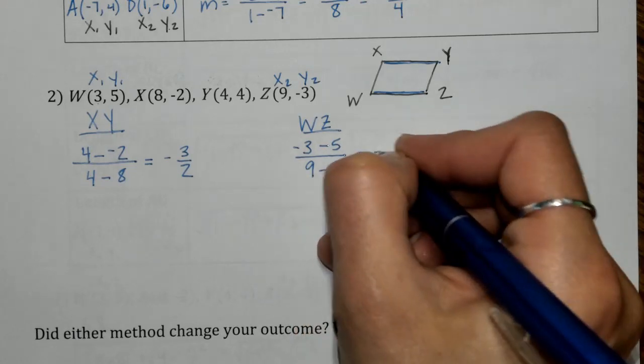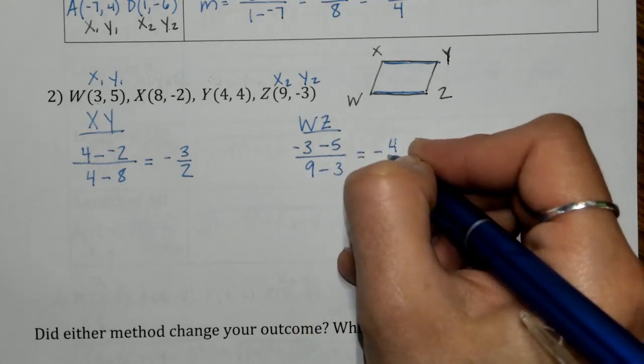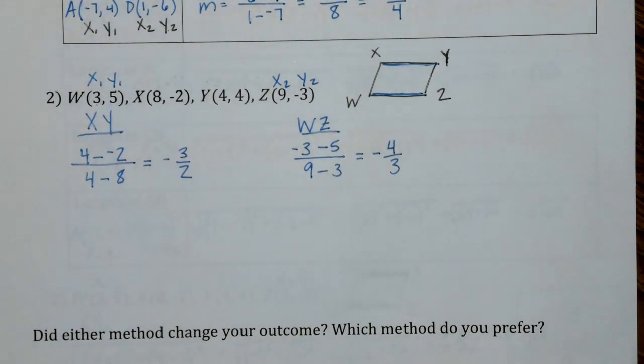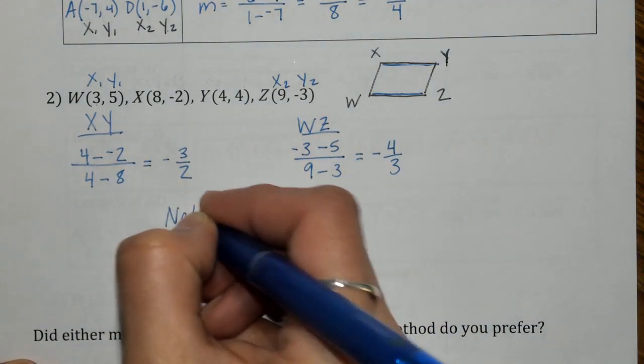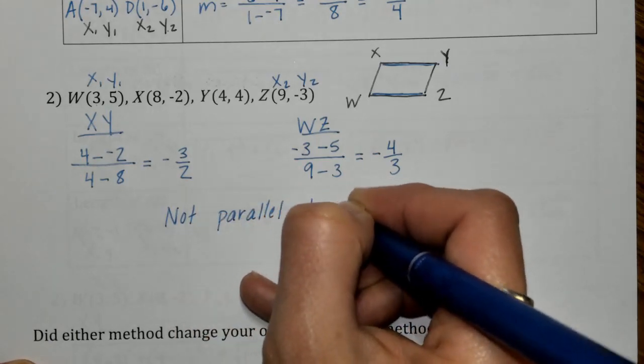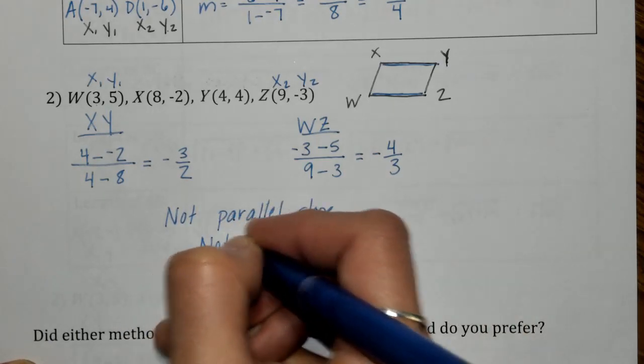We plug this all into the calculator. We're going to get a negative 4/3. The opposite sides are not parallel because the slopes are not the same. Okay, so not parallel slopes. So not a parallelogram.